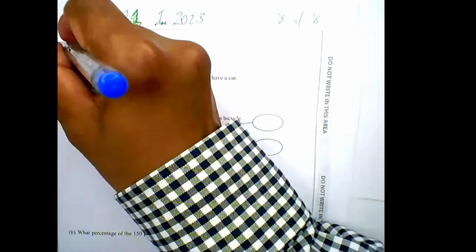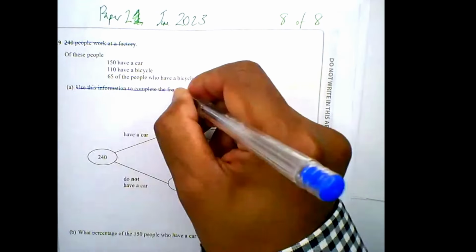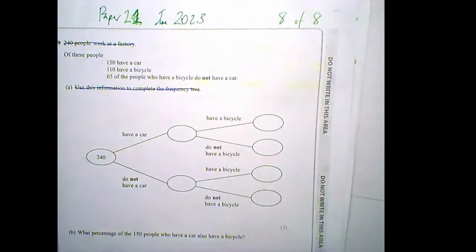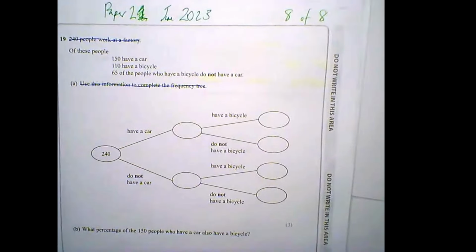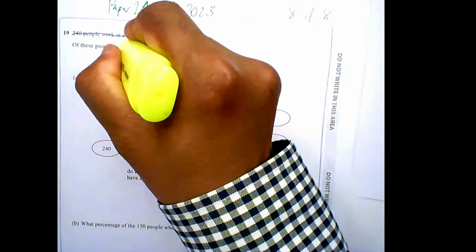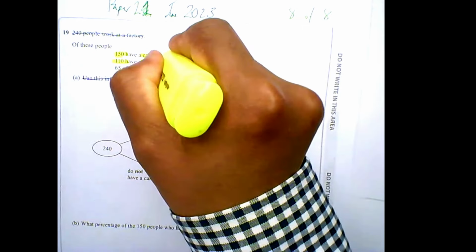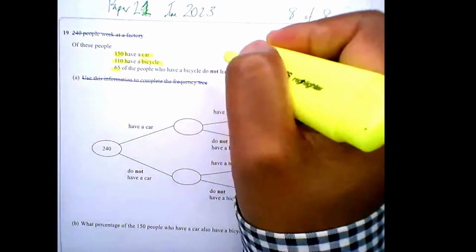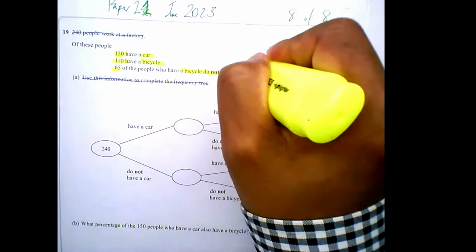So it's similar to previous questions. We've got 240 there, so we can cross off this line, and this information we can cross off as well. And you can see again we only have to process 3 lines of information. So what is this information telling us? 150 people have a car, 110 have a bicycle, 65 of the people who have a bicycle do not have a car.